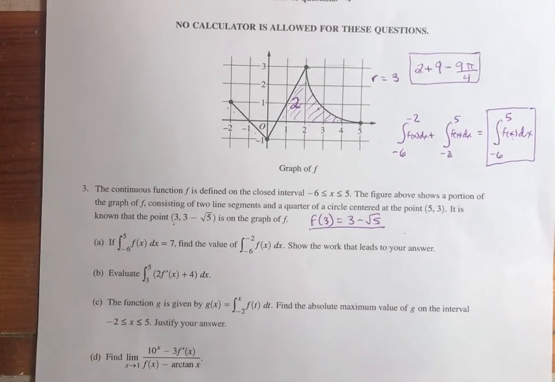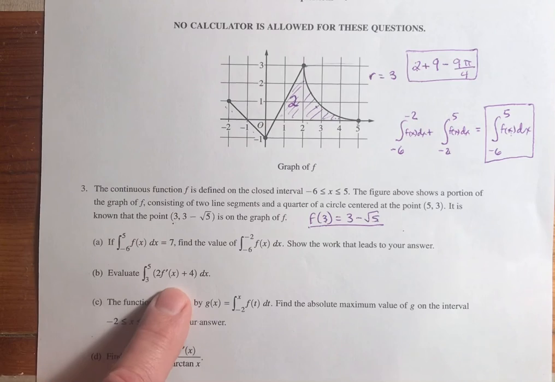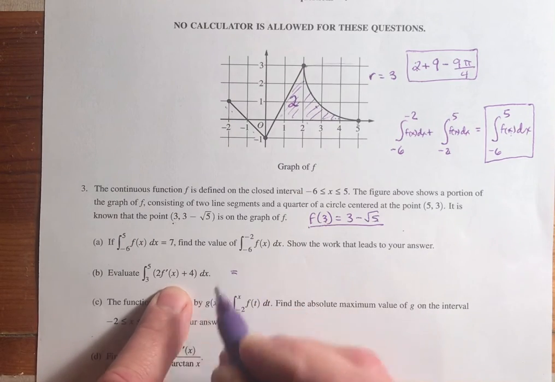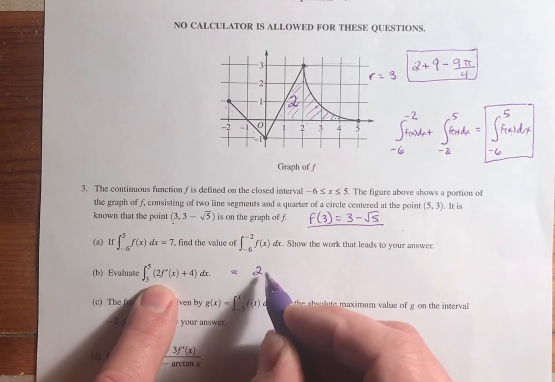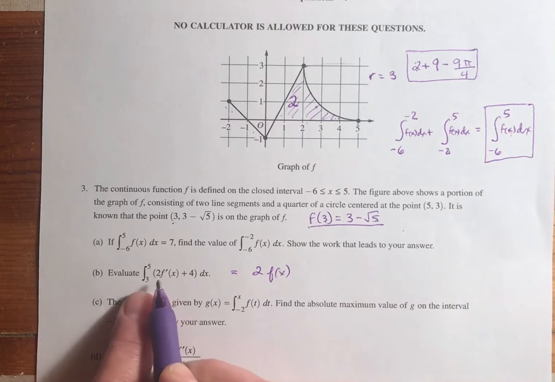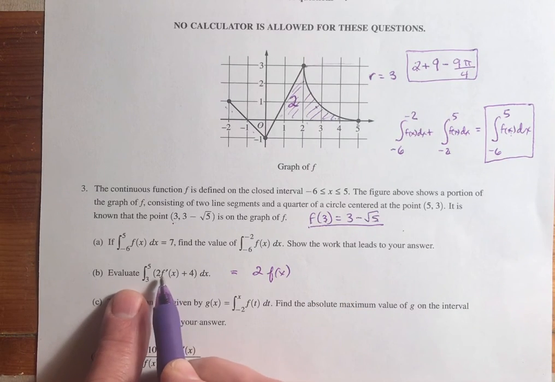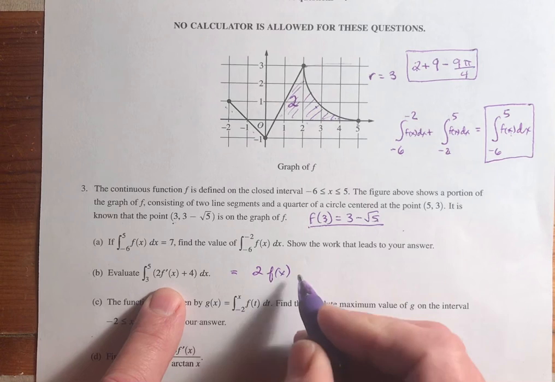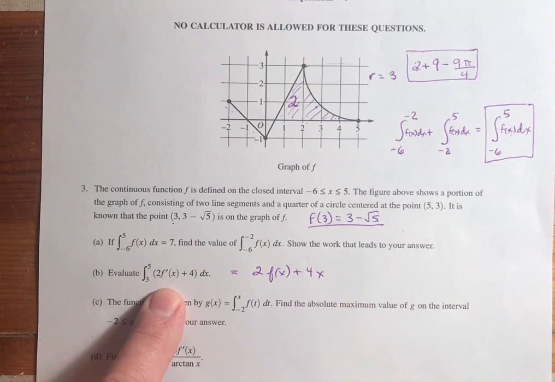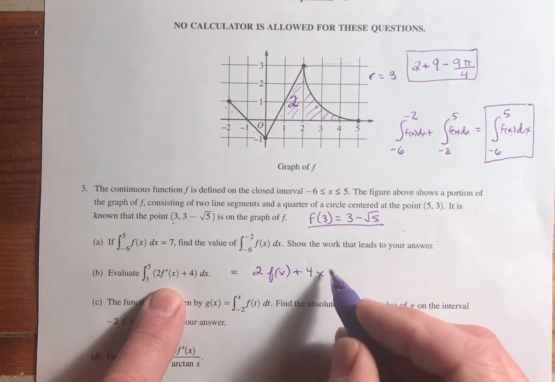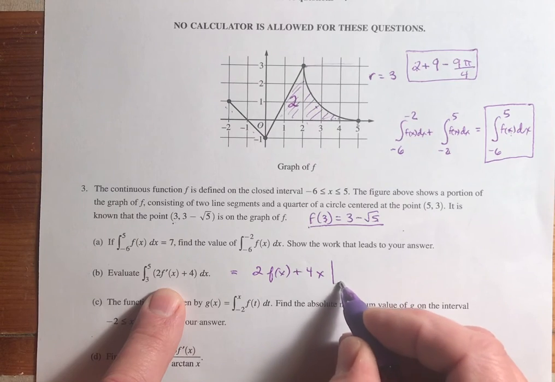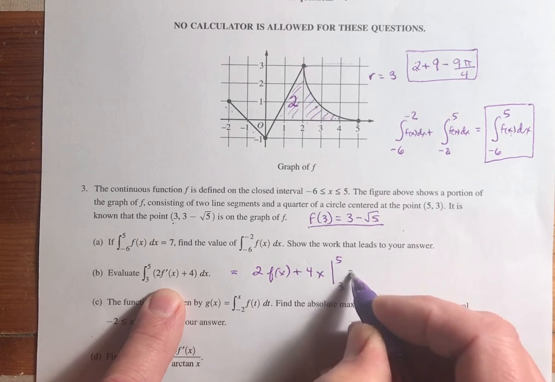Letter B, we have the value of this integral, and this is just going to be 2f of x, because the antiderivative of f prime is f, plus 4x. So now all we have to do is evaluate from 3 to 5.